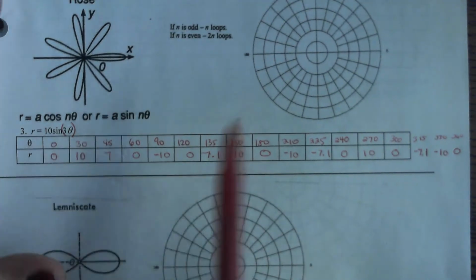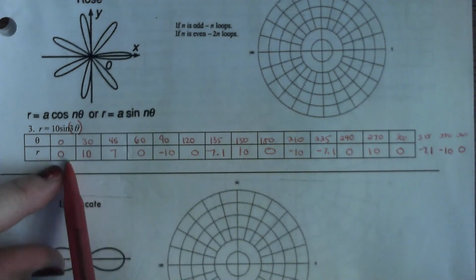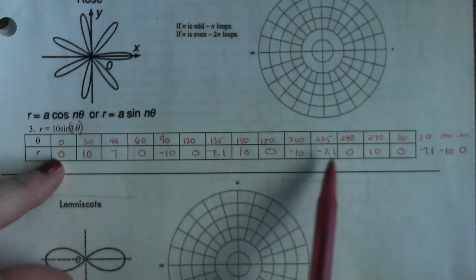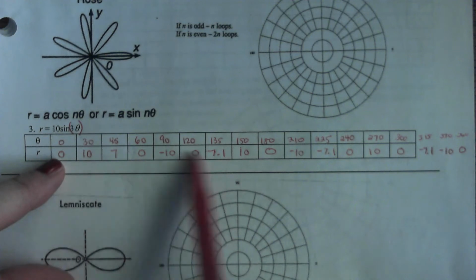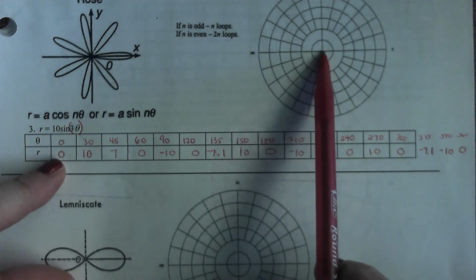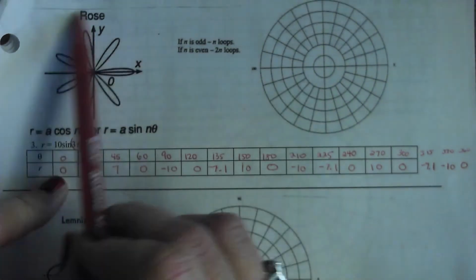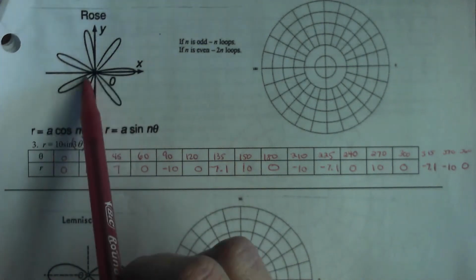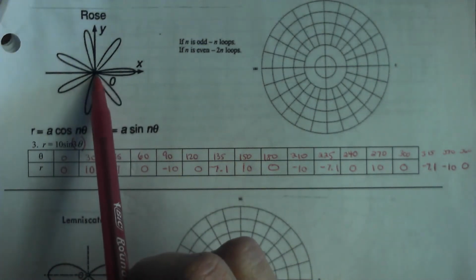All right, so look at how many times this has a radius of 0. A lot. Every time you have a radius of 0, you return to the origin. That's why, look at your picture. It looks like a rose petal, like a flower, and it comes back to the origin a boatload of times.